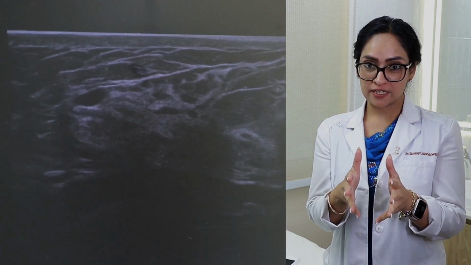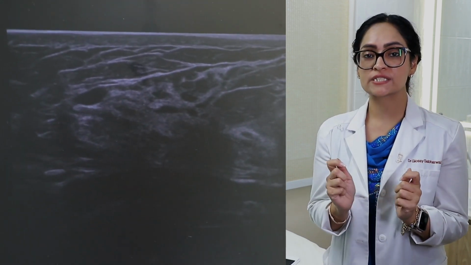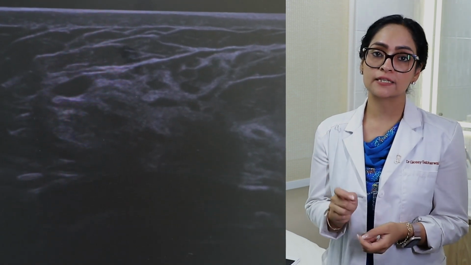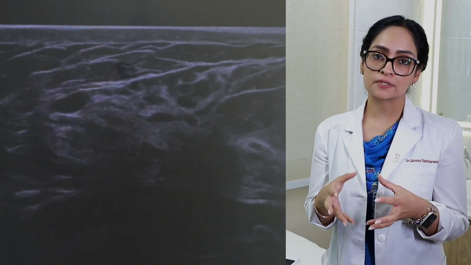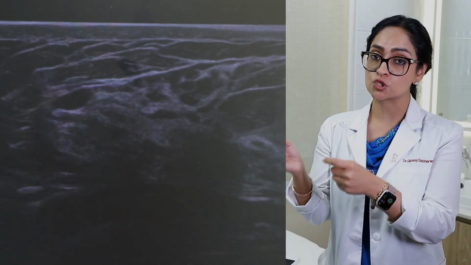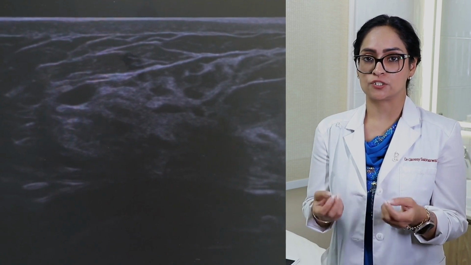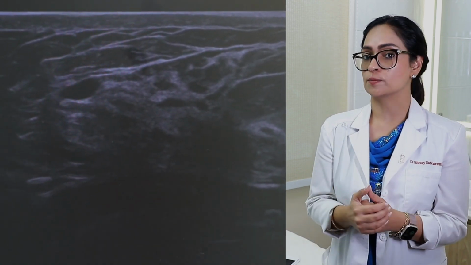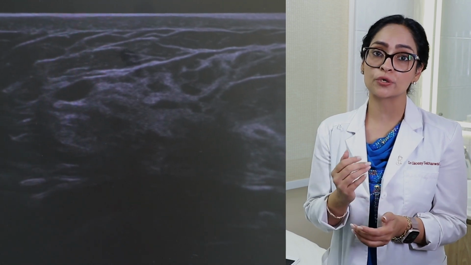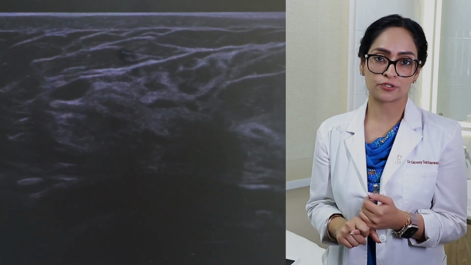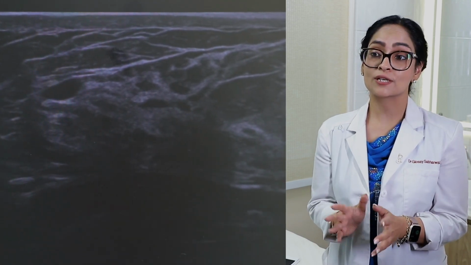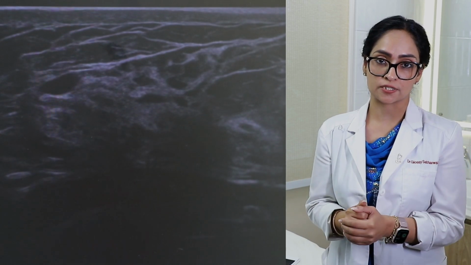Now the next case that we have is of a patient who is 30 years old. Now this patient came to us with complaints of breast lump. Sometimes she is feeling the lump at 11 o'clock position, sometimes it is 2 o'clock position, some months it is not seen. What is it? And it's bothering her. She is just 30. If such a patient is coming to you, what will you do? She is 30, you cannot do mammogram. You will have to depend on your ultrasound skills. So let's see what were the findings in this patient.